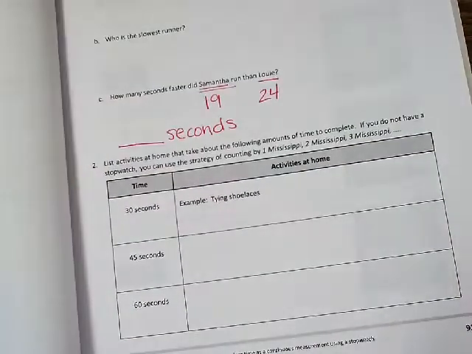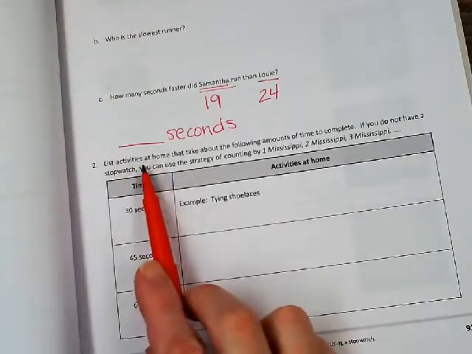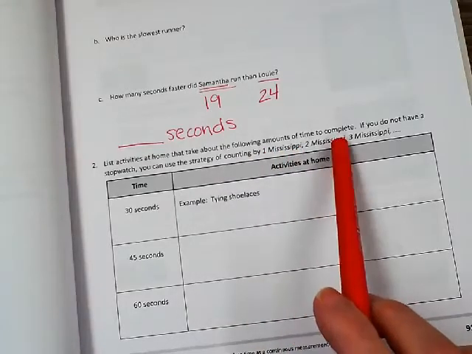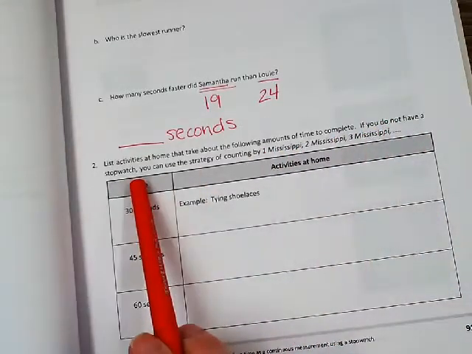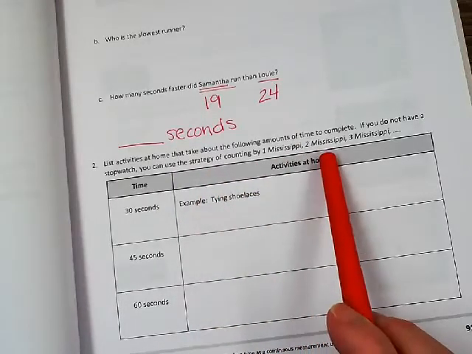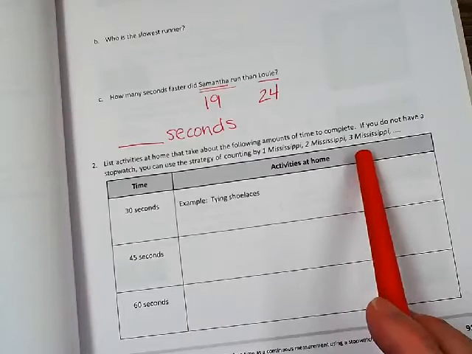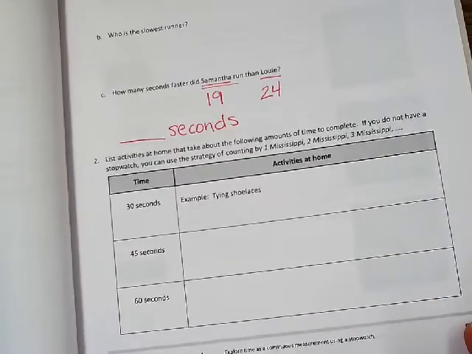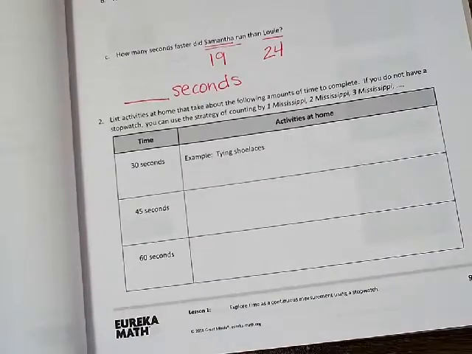All right, let's take a look at number 2 together. List activities at home that take about the following amounts of time to complete. If you do not have a stopwatch, you can use the strategy of counting. 1 Mississippi, 2 Mississippi, 3 Mississippi. That's like counting seconds. But if you have a stopwatch or a clock that has a seconds hand, or maybe you have a tablet or a phone that can record time on it, you can try using one of those.